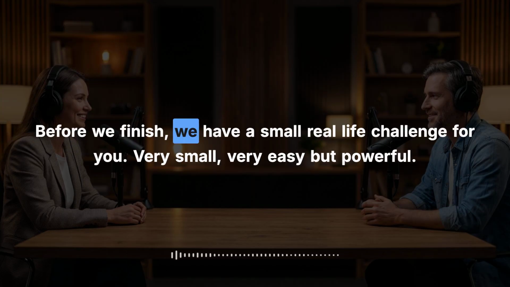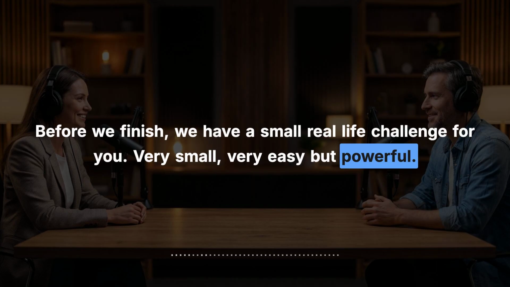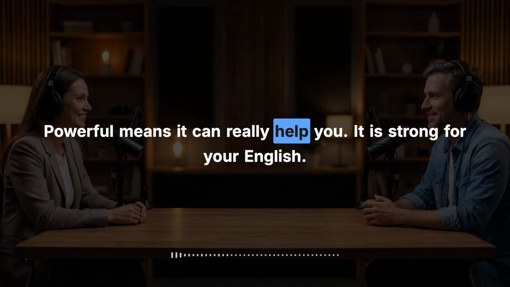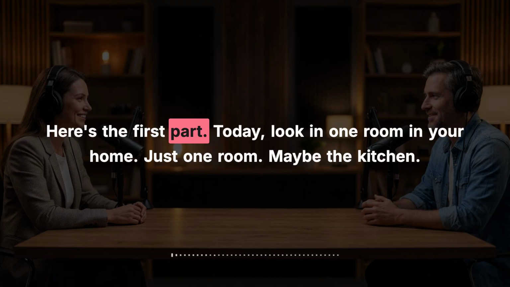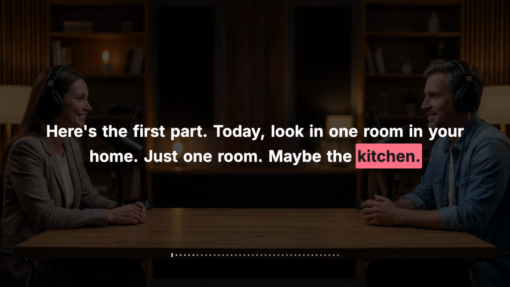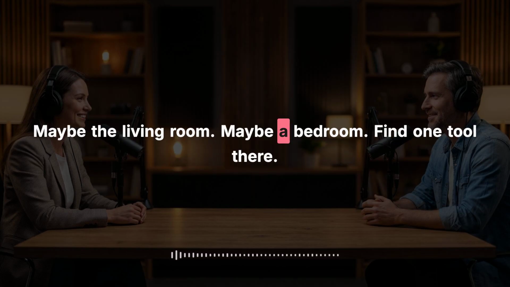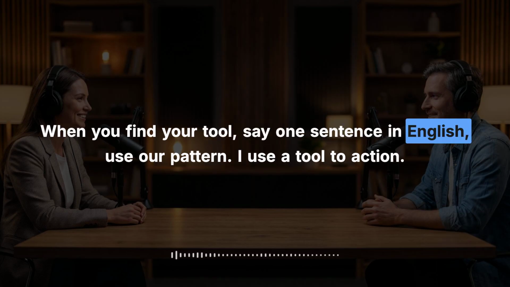Before we finish, we have a small real-life challenge for you. Very small, very easy, but powerful. Powerful means it can really help you. It is strong for your English. Here's the first part. Today, look in one room in your home. Just one room. Maybe the kitchen. Maybe the living room. Maybe a bedroom. Find one tool there.